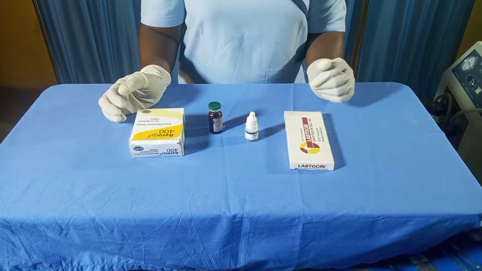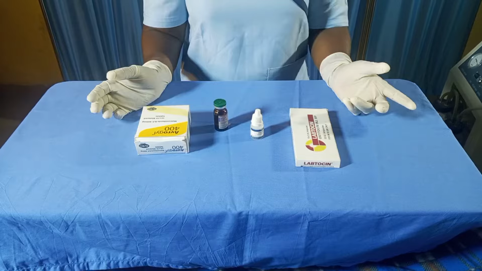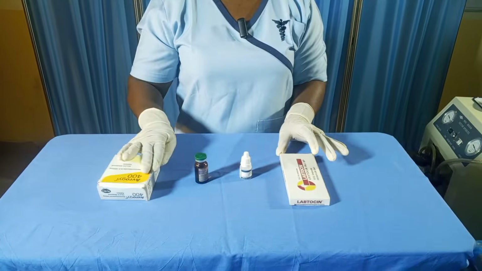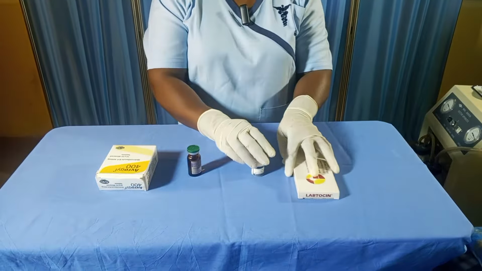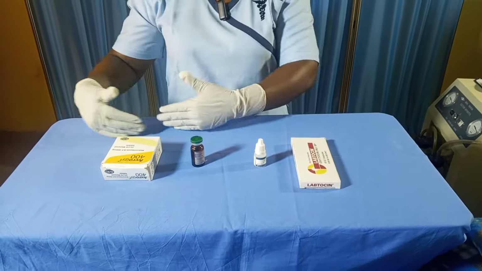Now, if you're asked during VIVA to identify some medication, the examiner may just place different types of medication or instruments in front of you, and then you will be asked to identify them. Let's take, for example, specimens A, B, C, and D. We have different classes of medications here.